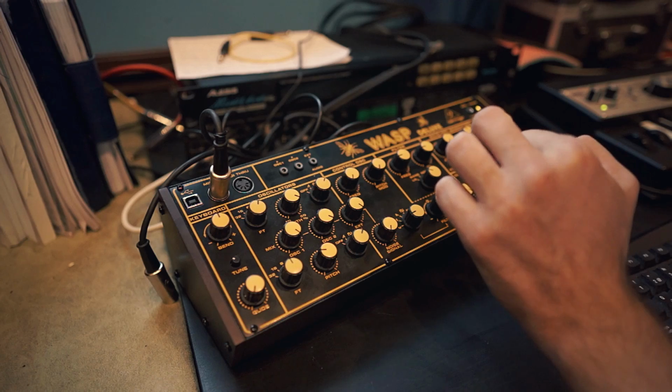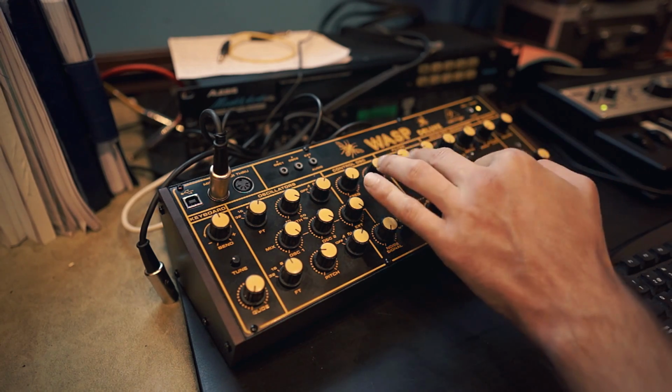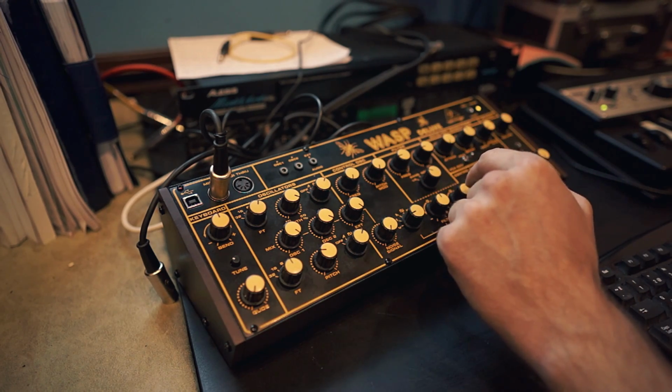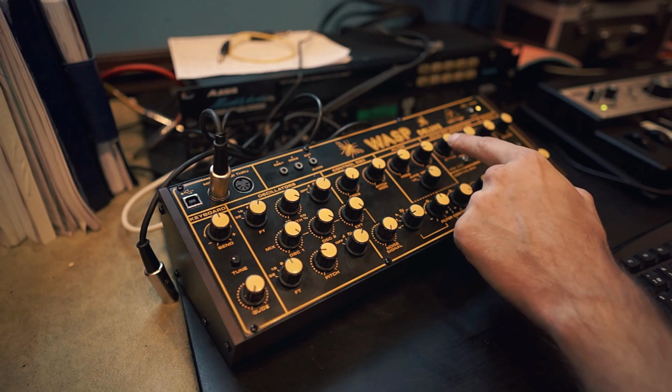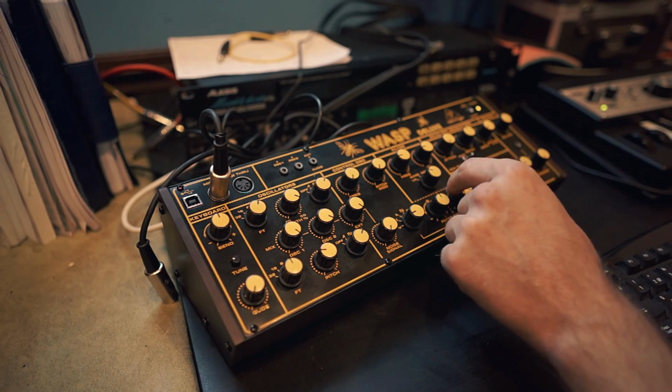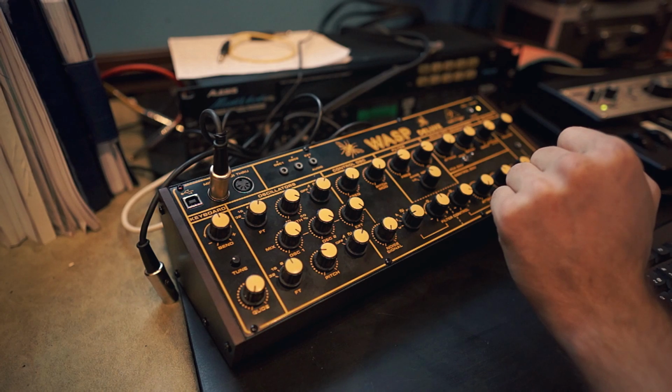And this envelope goes to the filter, so it's a filter envelope, and in the question of pluck sound, it sometimes works a little bit strange.